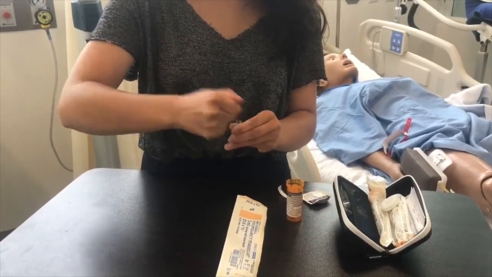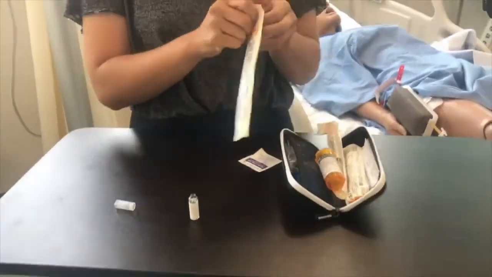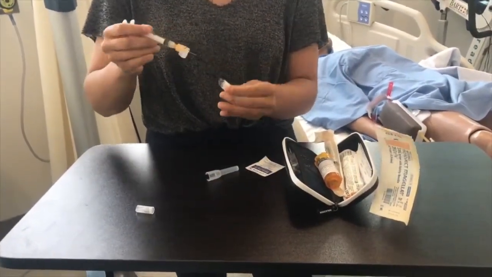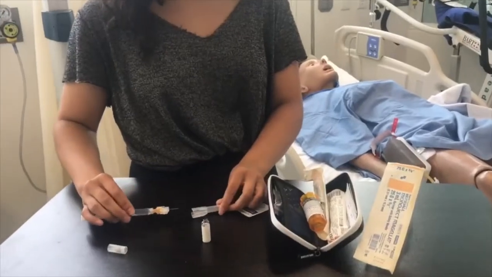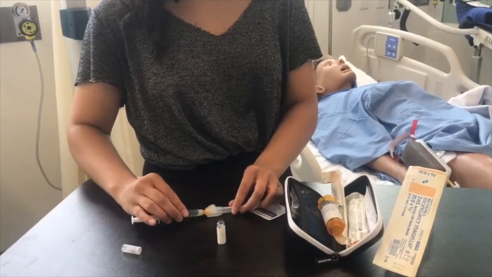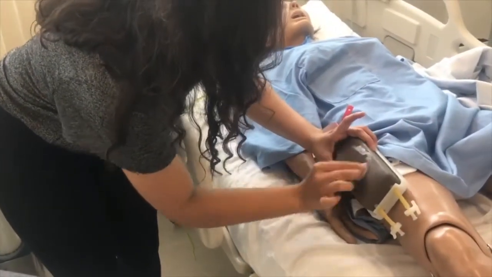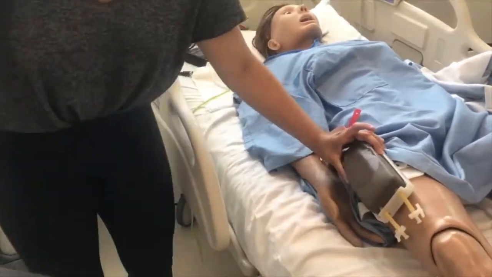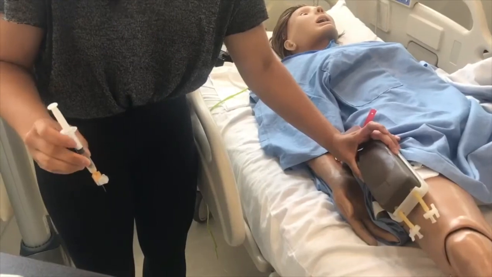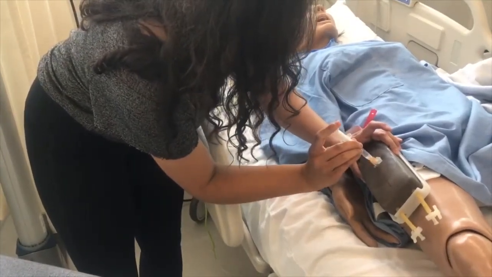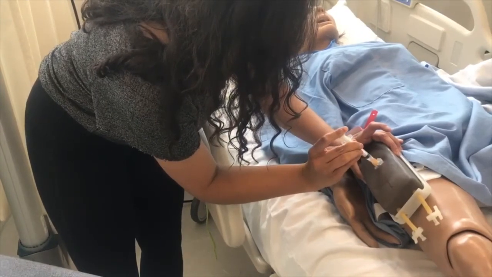Open the naloxone ampule. Draw up the medication. Give the medication into the vastus lateralis. This is the preferred site. The injection should be given through the patient's clothing.